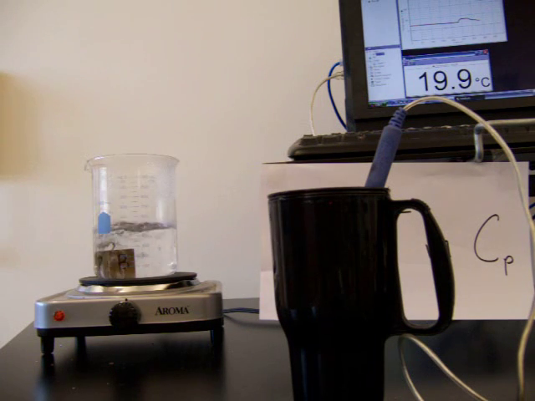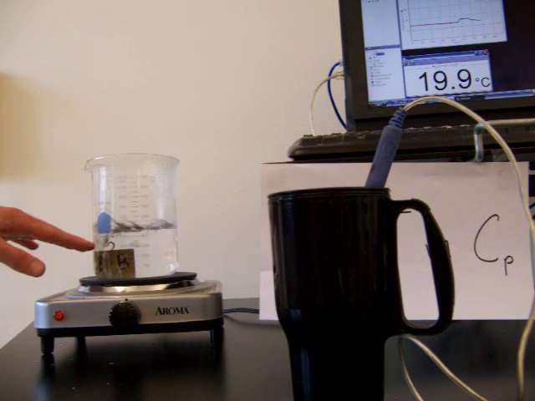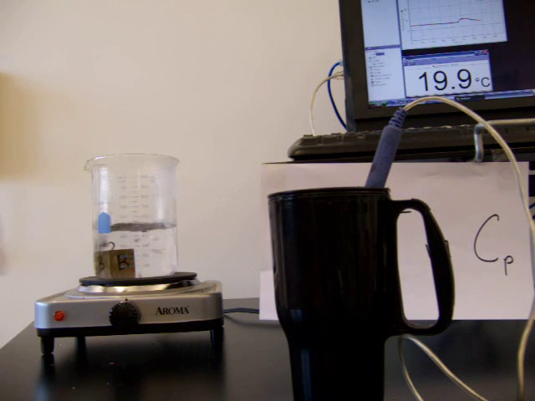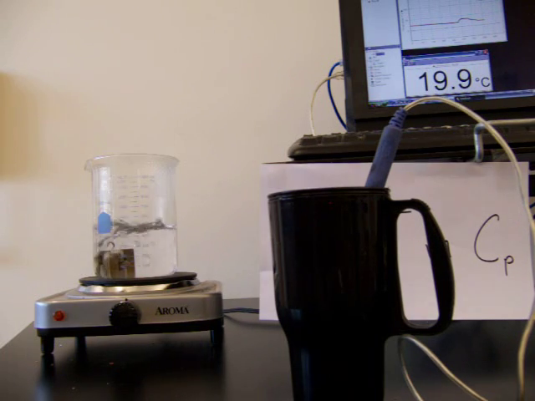Sample B has been in the hot water bath for 5 or 6 minutes now. It's reached an equilibrium with the boiling water. So the initial temperature of sample B is 100 degrees Celsius. Sample B's mass is 268.5 grams. It's a more dense metal than sample A.